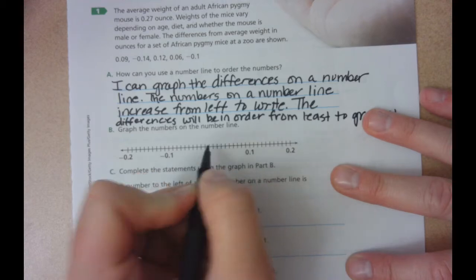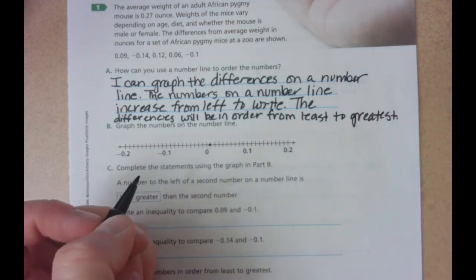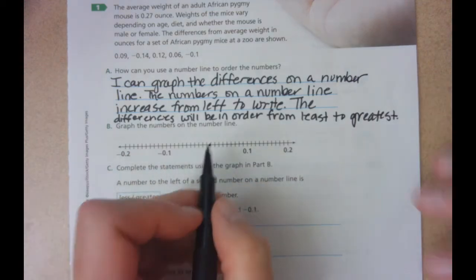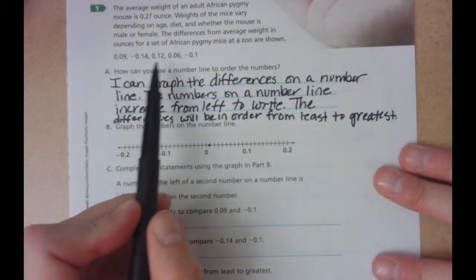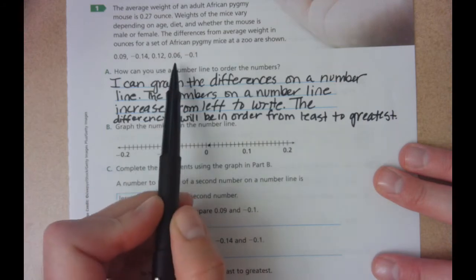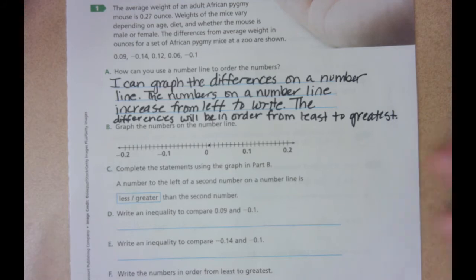I'm going to put my 9 hundredths right here, just to the left of that first tenth mark. Now go ahead and graph negative 14 hundredths, 12 hundredths, 6 hundredths, and negative 1/10. So pause the video and get after it.